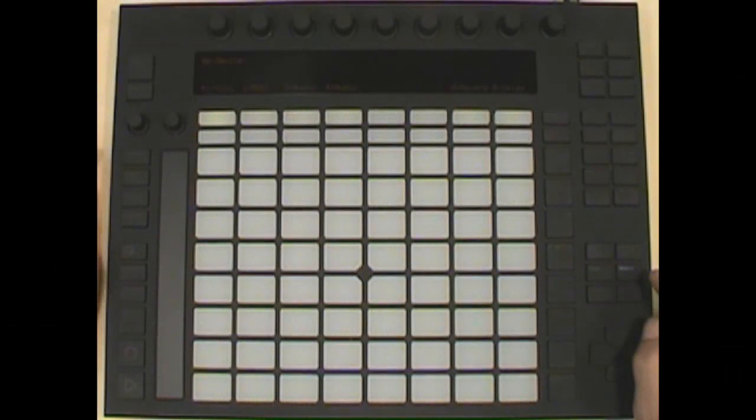The undo button works just as it does by default. The delete button is a modifier. It changes the functionality of other controls, and we'll look at that in future videos. The double button works just as it does by default. The quantize button works basically the same as it does by default.